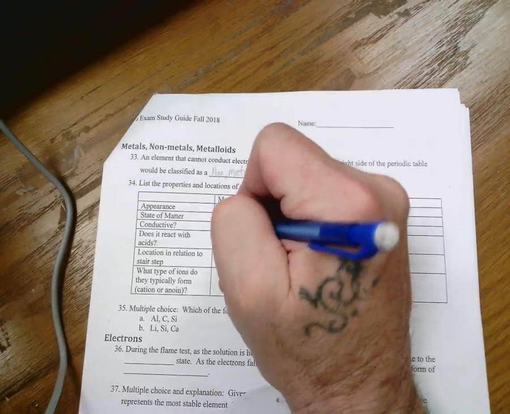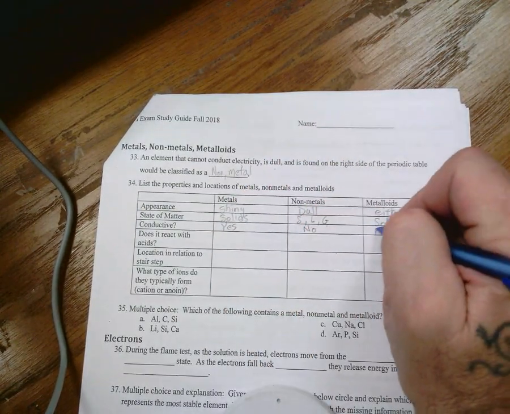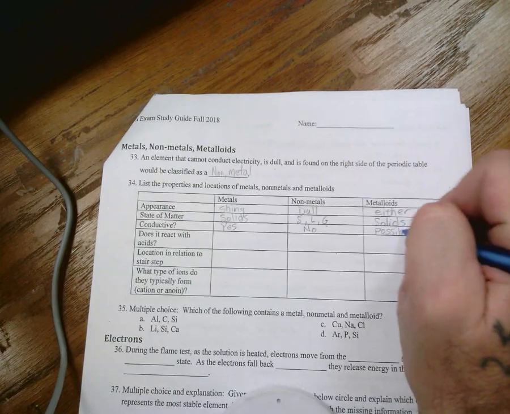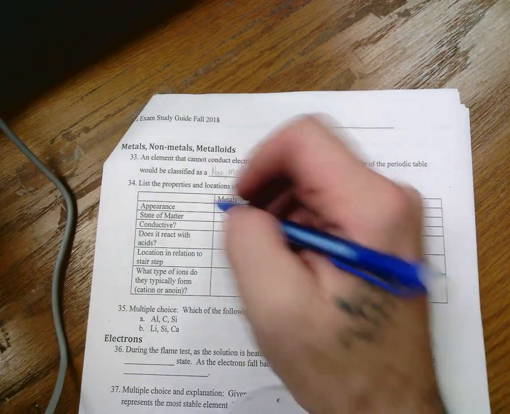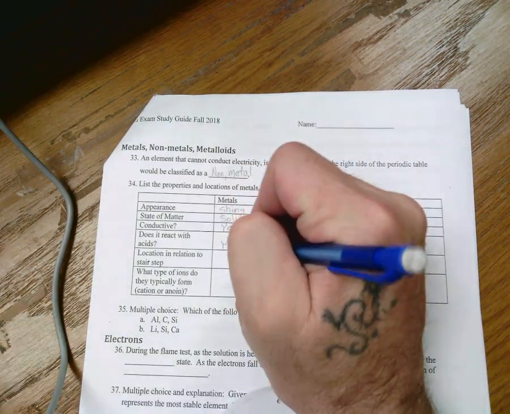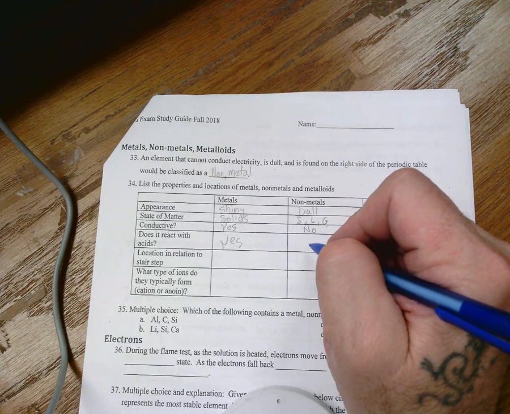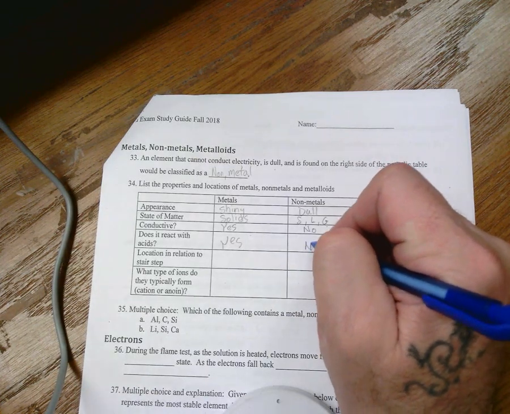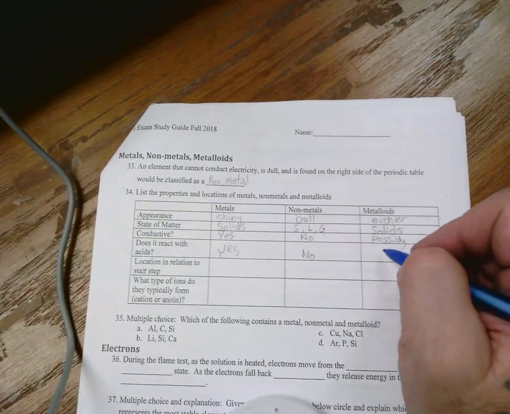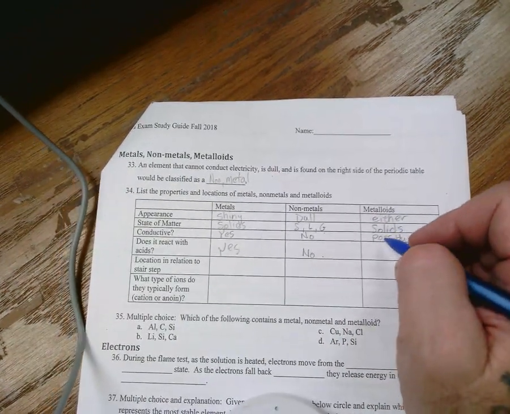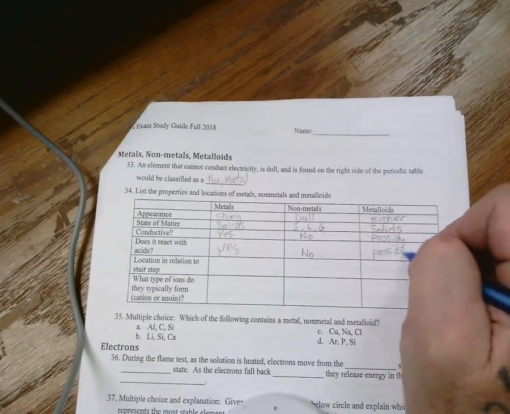Conductive. Yes. No. Possibly. Possibly. Does it react with acids? Yes. No. And metalloids, possibly. You're going to get a lot of possibly.